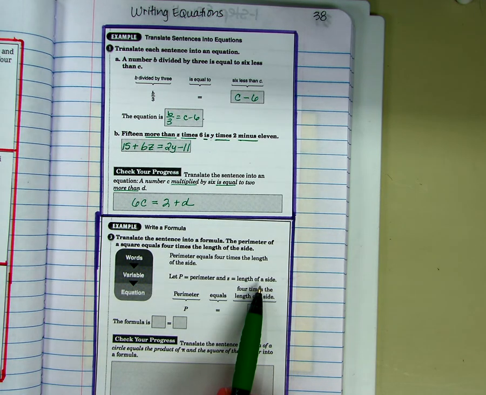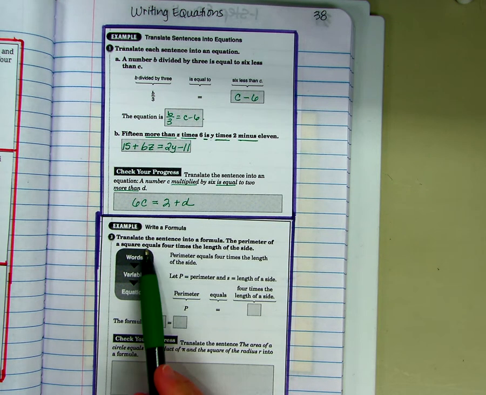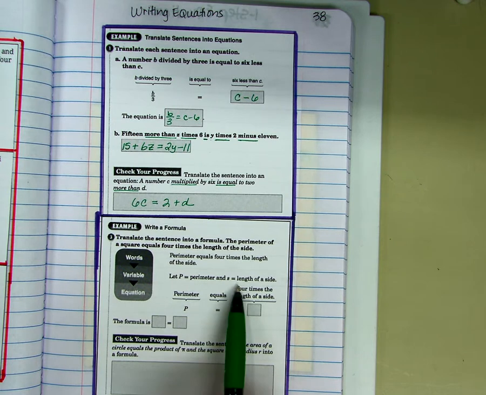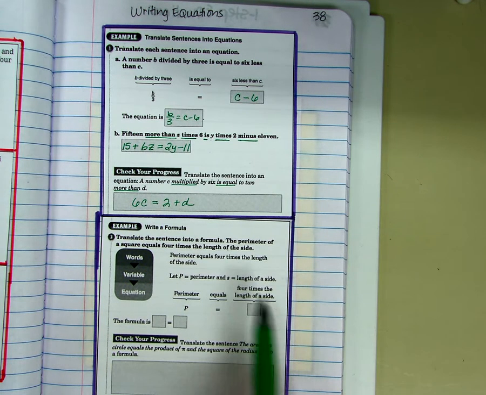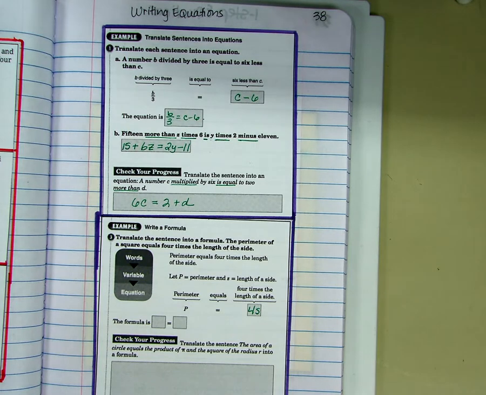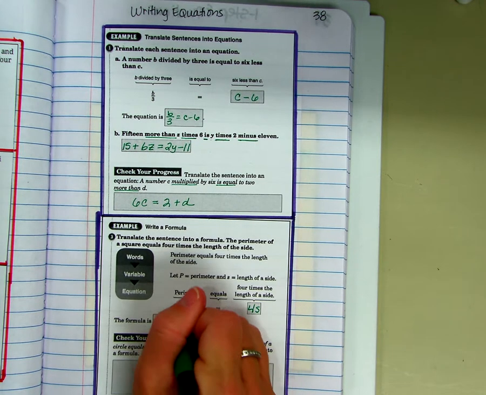So this is where you have to define your variables. So my perimeter equals 4 times the length of a side. Well, length of the side is equal to S, so 4 times the length of the side would be 4 times S. So now the formula is P equals 4S.